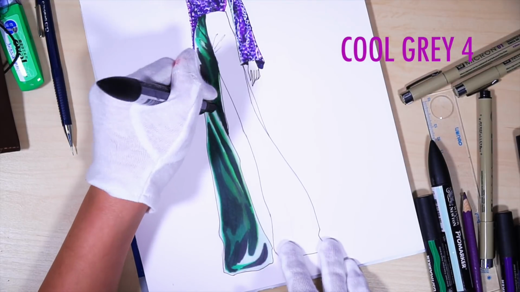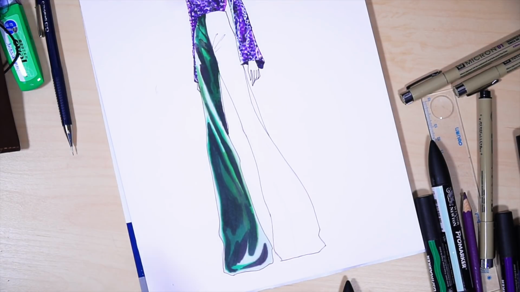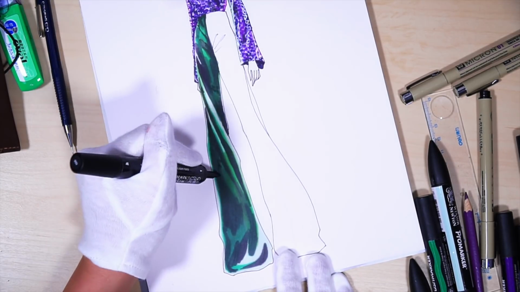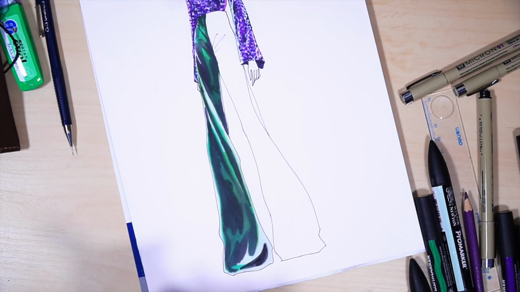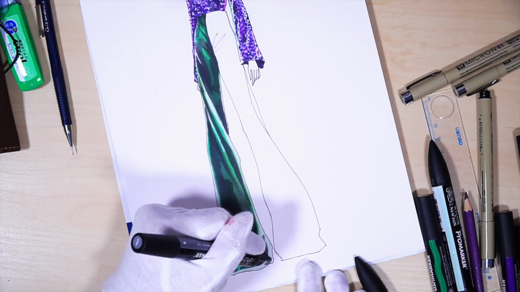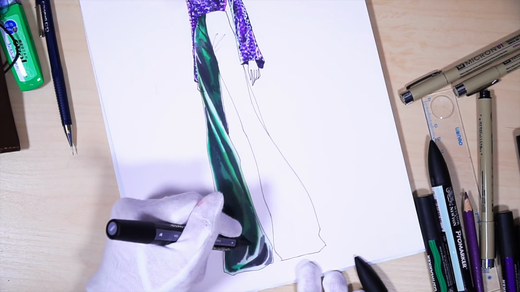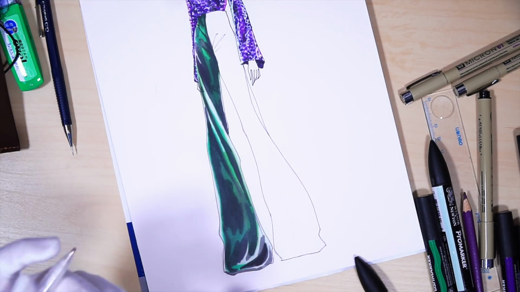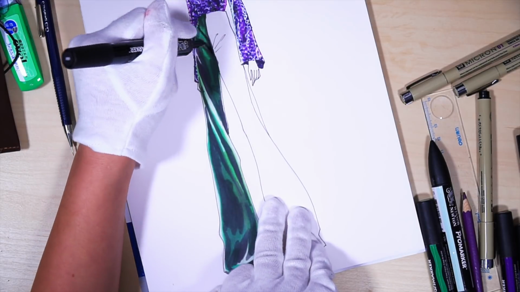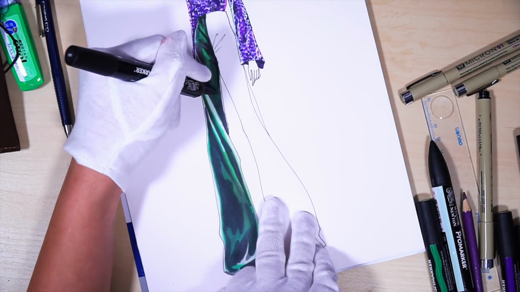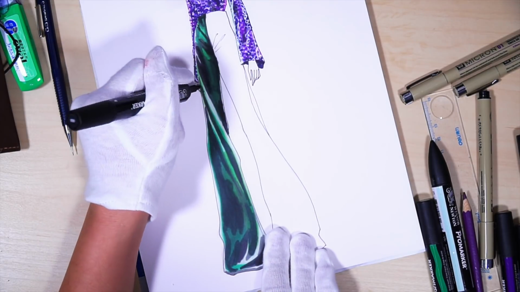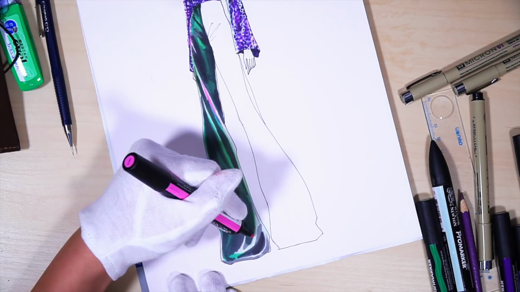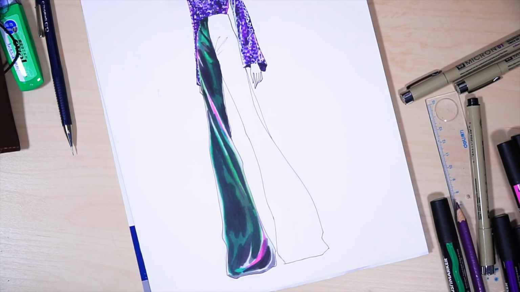So more of an ice gray 4, more cool gray 5, cool gray 4 or ice gray 4, any of them. As the marker dries, you can layer, using cool gray 5 again to make those parts darker. Next I'm using pink and adding some pink highlights inside of those white stripes.